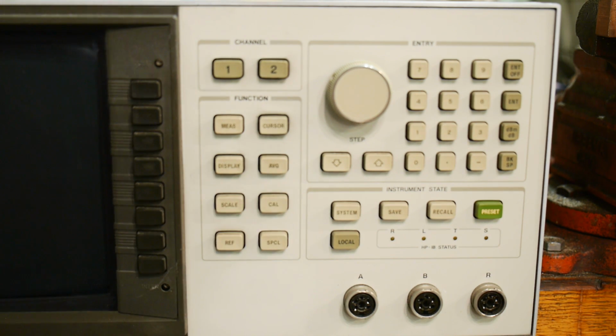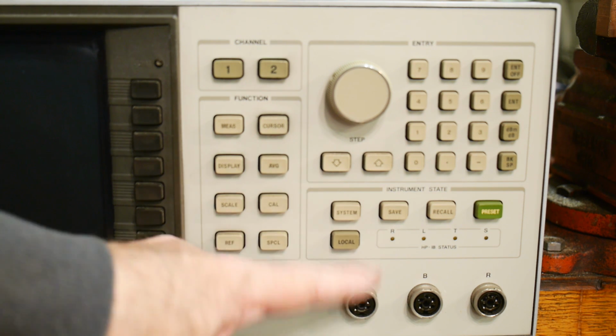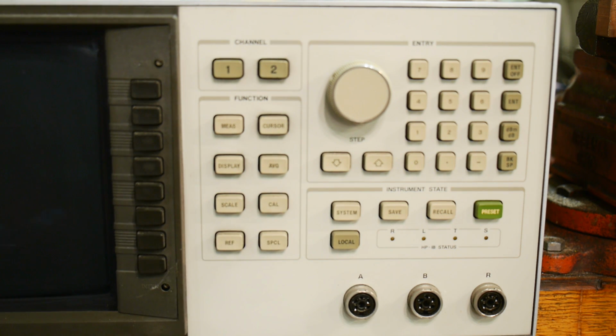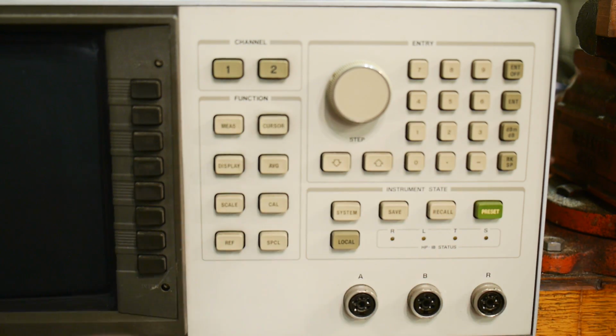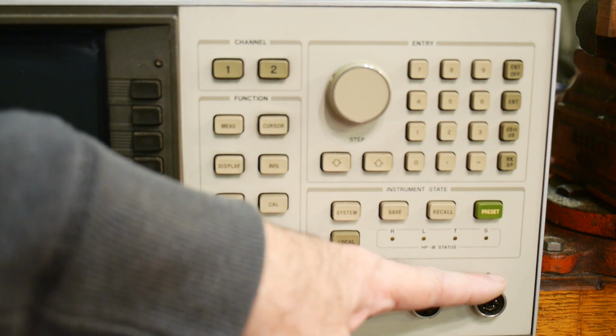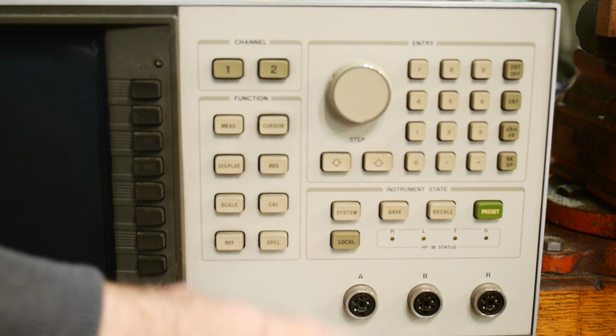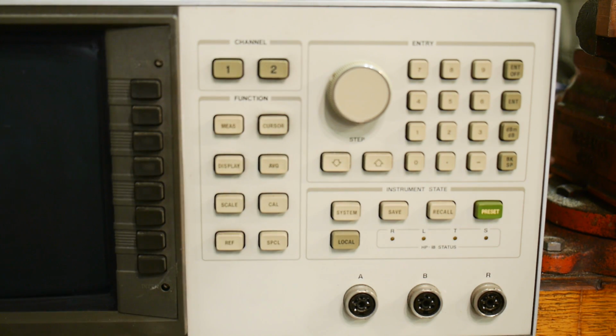So the amount of power going in, you might have a coupler to sample that, and that goes into A. And then the amount of power coming out of the device, you might have that going into B. And then maybe the return loss from A, you put into R, R for return loss. So you can do a lot of things with this, like SWR, return loss, sweeping a filter, all those other things like that.